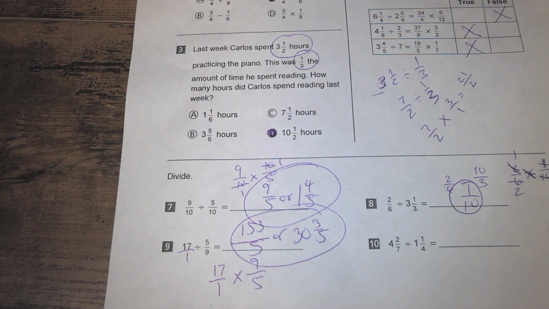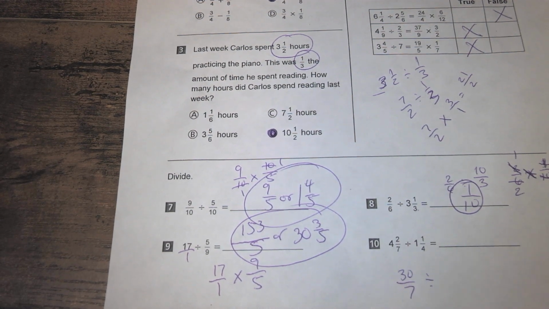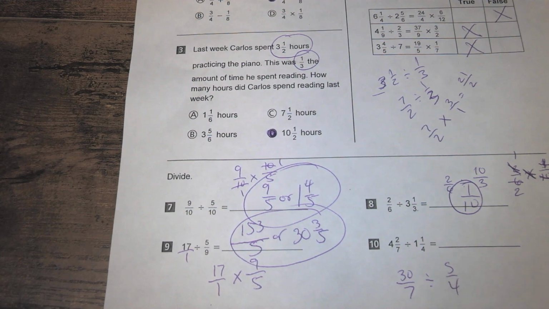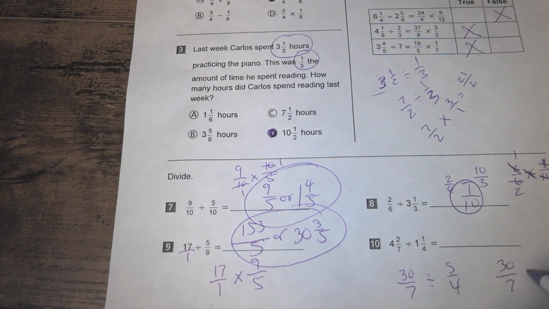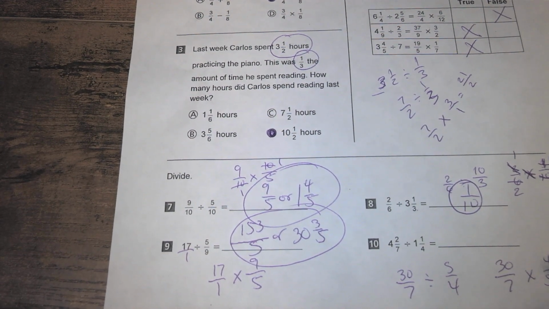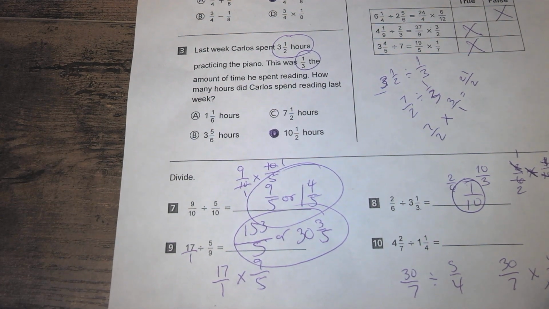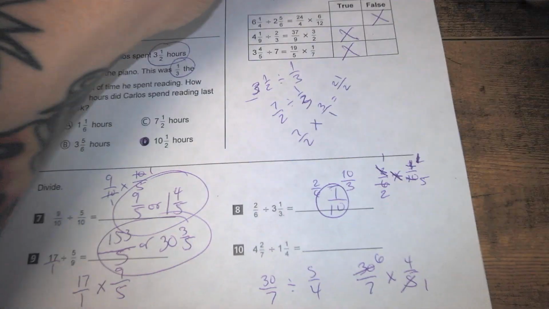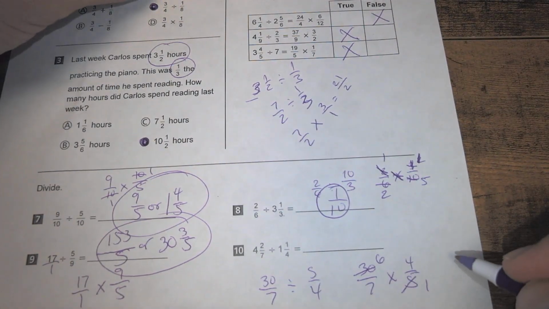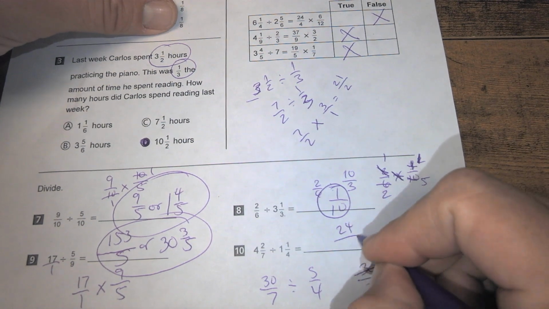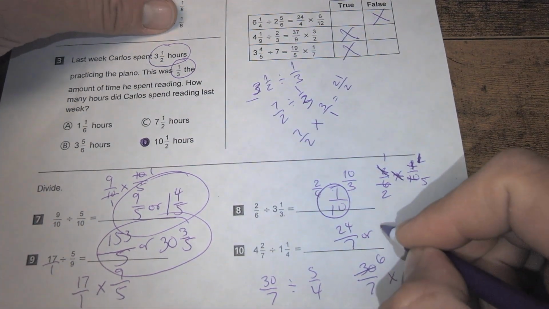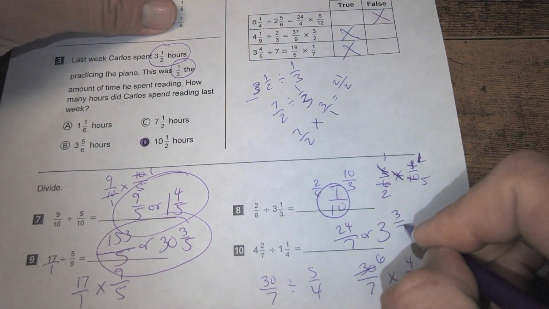And number 10, 4 and 2/7 divided by 1 and 1/4. So, try to change both of them. So this is 30 over 7 divided by 5 over 4. So we get 30 over 7 times 4 over 5. Is there anything we can do with 30 and 5? Yes. So we can divide by 5. So that's 1, that's 6. Okay, what about 4 and 7? No. Nope. So 24 over 7 or 3 and 3/7.